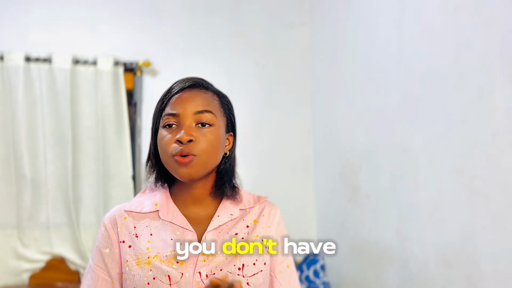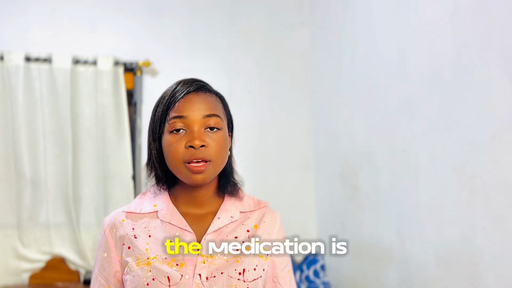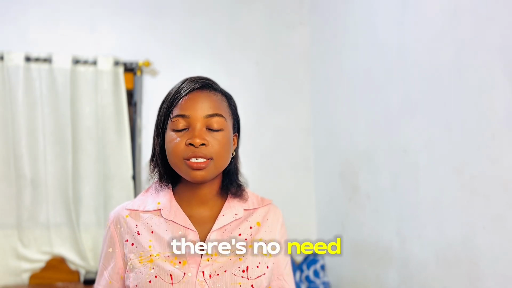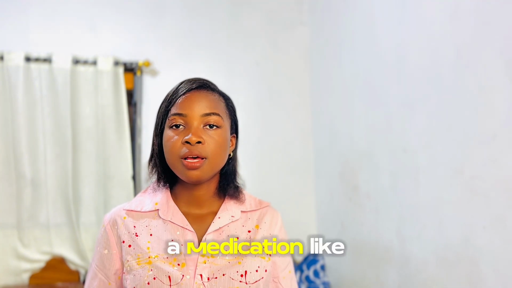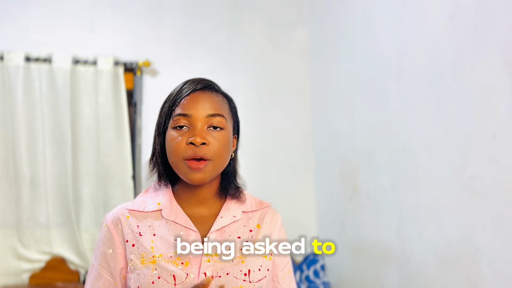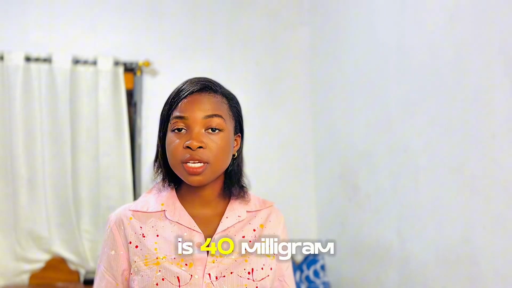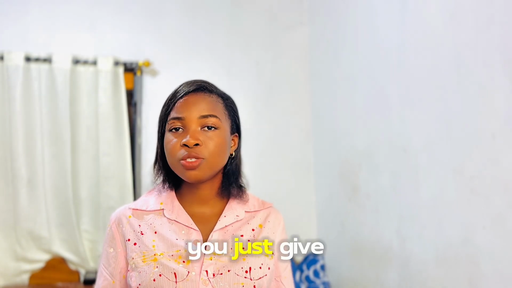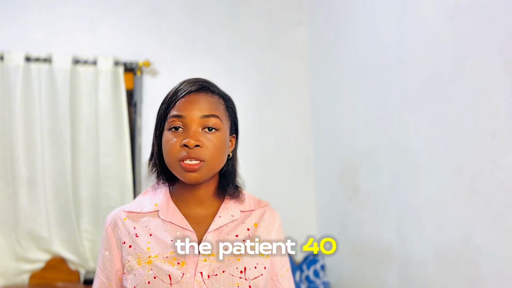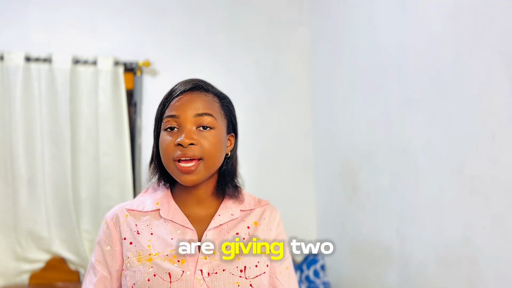Some medications, you don't have to even calculate anything. The medication is already like that. There's no need for you to calculate anything. A medication like omeprazole, if you are being asked to go and administer omeprazole, one omeprazole is 40 milligrams. So the moment you just give the patient 40 or 80, you know that you're giving 1 or 2.